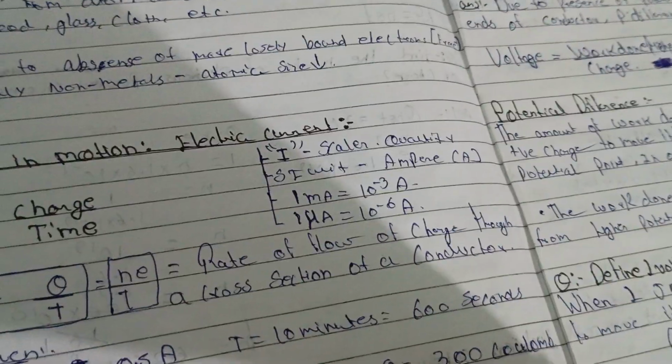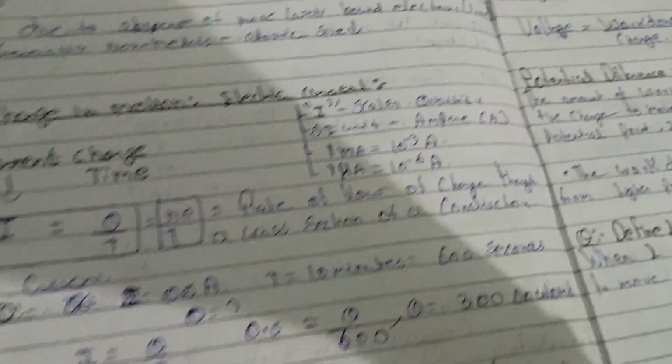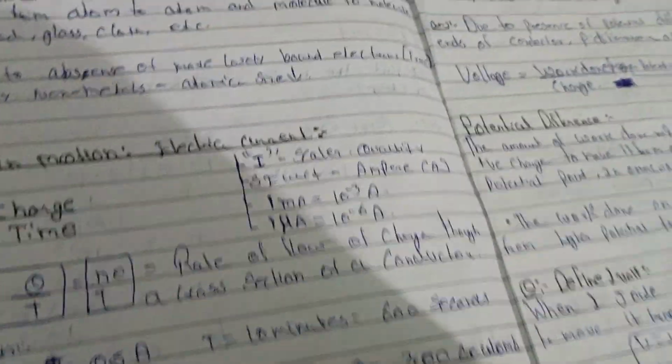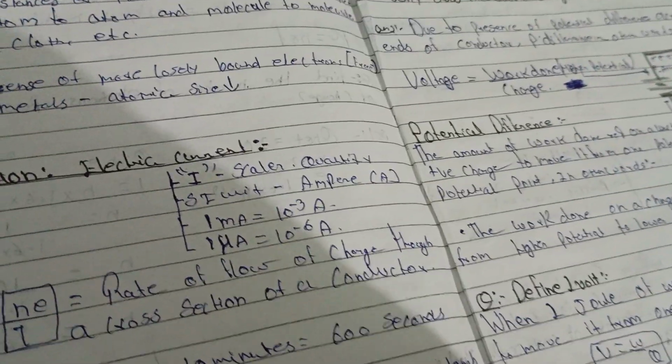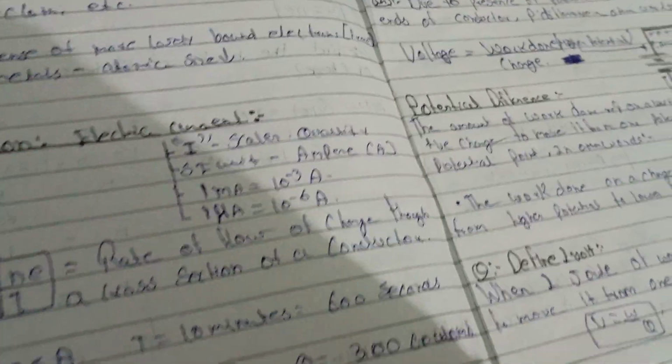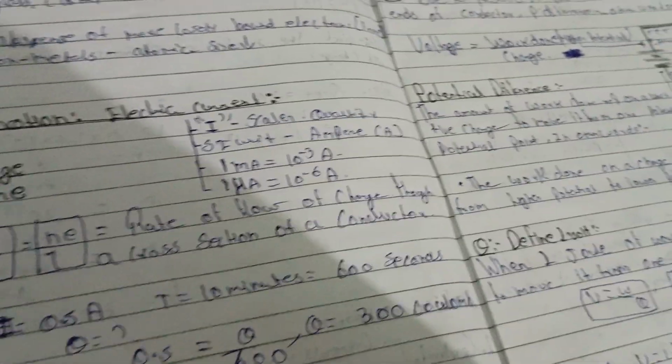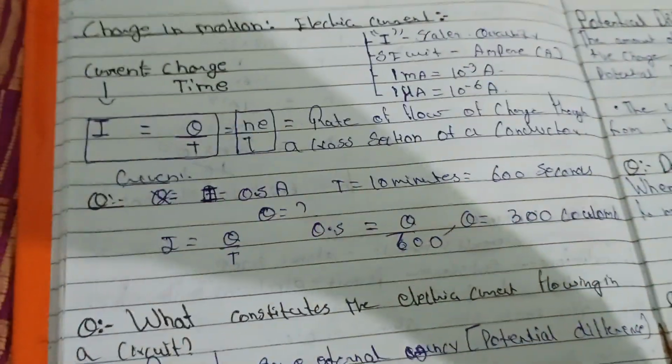So I is a scalar quantity, because it only has magnitude, no direction. The SI unit is ampere, and 1 milliampere is equal to 10 to the power minus 3 ampere, and 1 microampere is equal to 10 to the power minus 6 ampere.